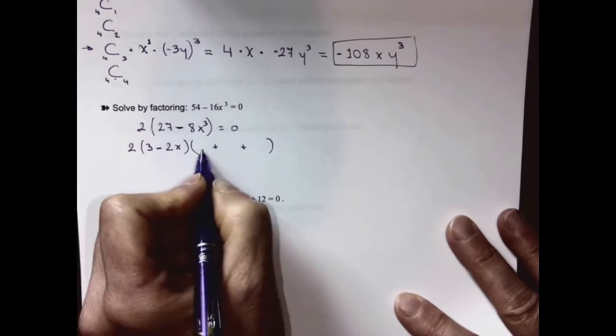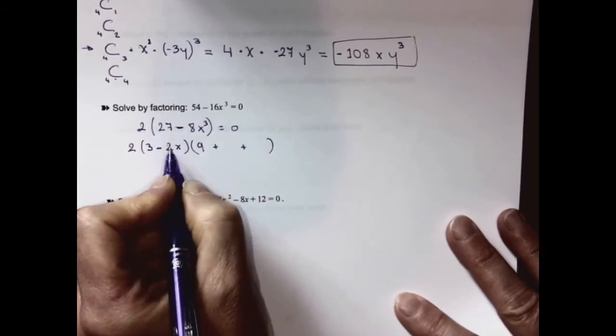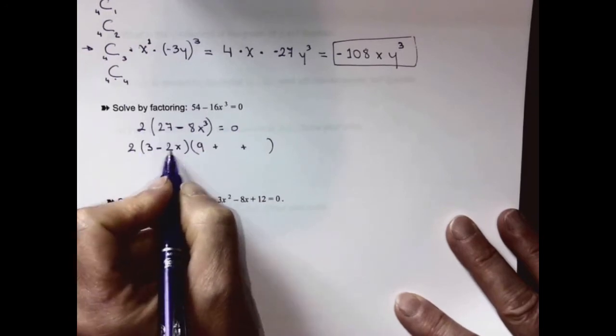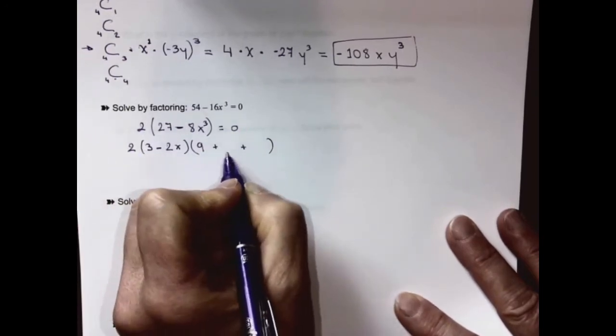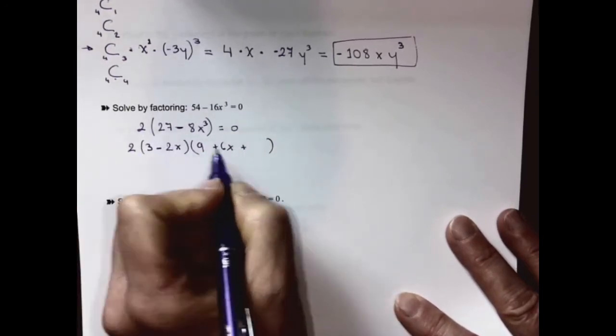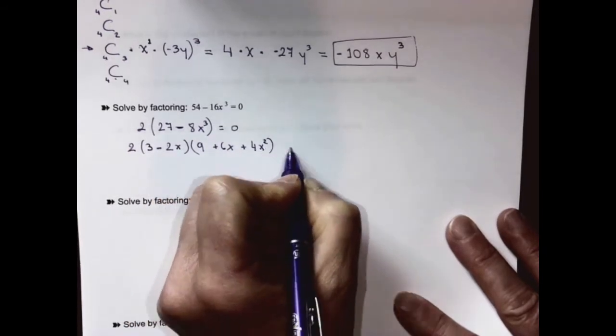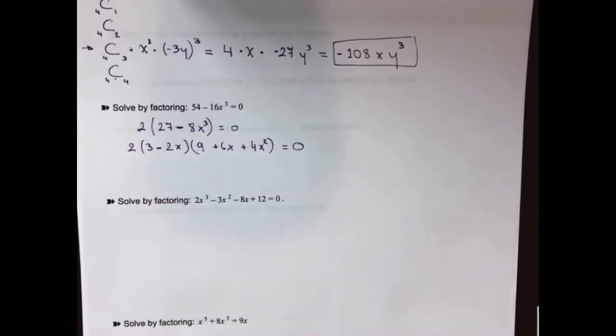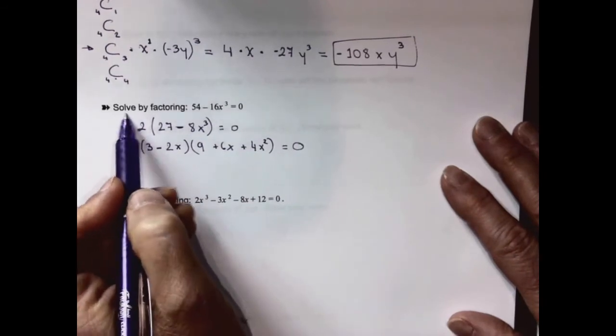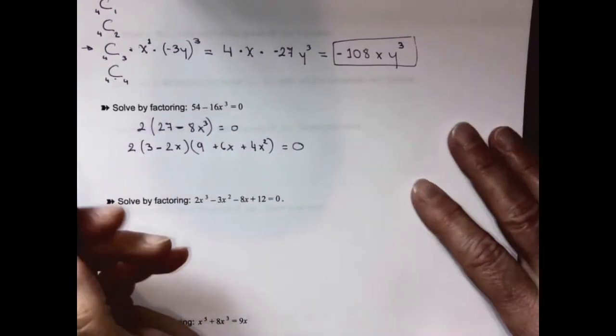Now take the first here and square it. Now multiply them with each other. What am I doing? The 2 times 3 is 6x. And now take this one and square it. All of that is equal to 0. Now we're not done, right? Because it says solve by factoring. So now we have to keep going.